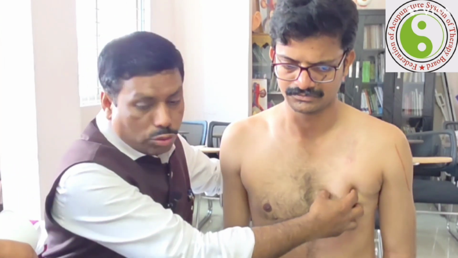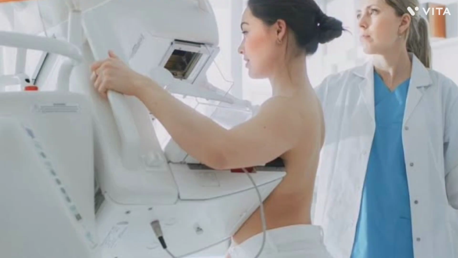We can do cupping on this region. You can use one-size or two-size cups. If you have any kind of problem, any lump or cyst, there is BI-RADS, the Breast Imaging Reporting and Data System. Normally today they do mammography for women, and at that time they give a BI-RADS grade of 1, 2, 3, 4, 5.